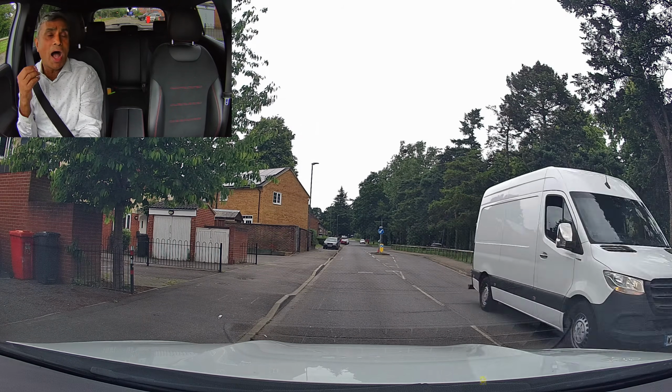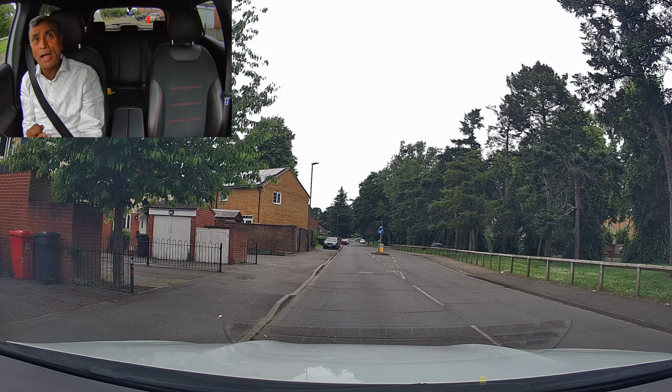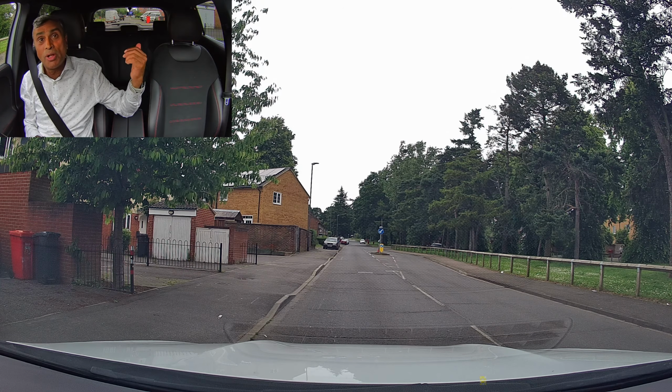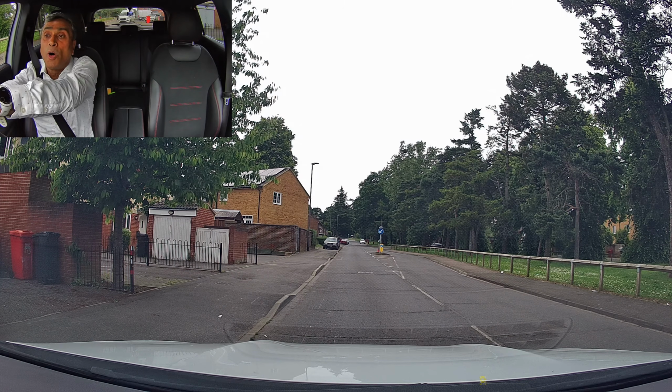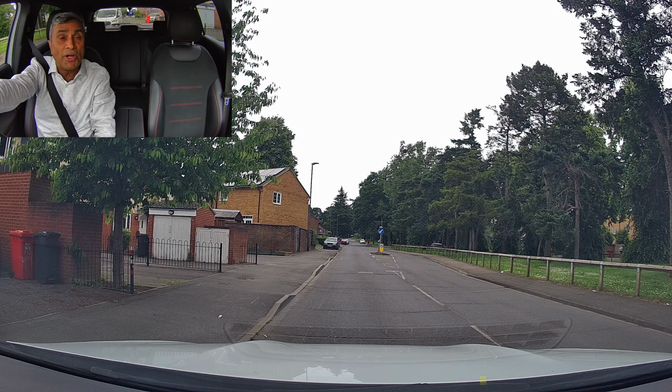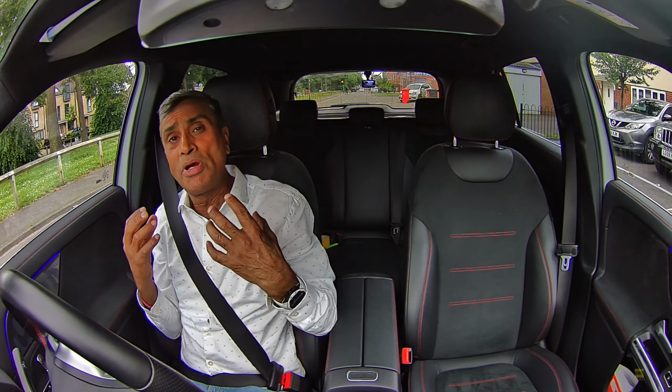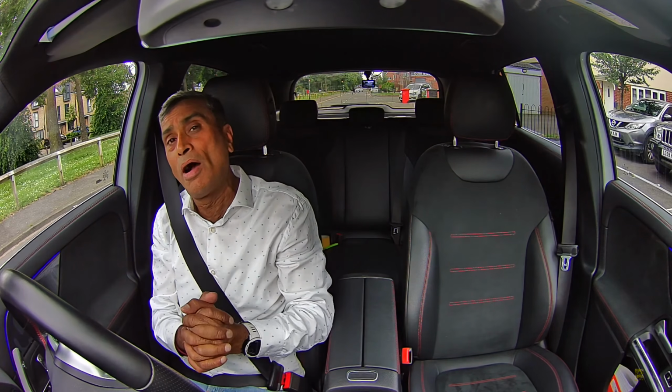Now I stopped quite quickly there because I obviously didn't want to stop before the junction, but I don't want to go too far forward because I've got the island in front, the central reservation. When I checked my mirrors at that stage, there was nobody behind me.